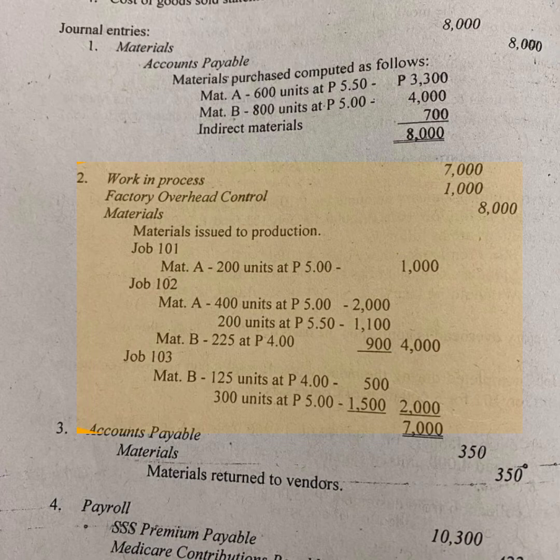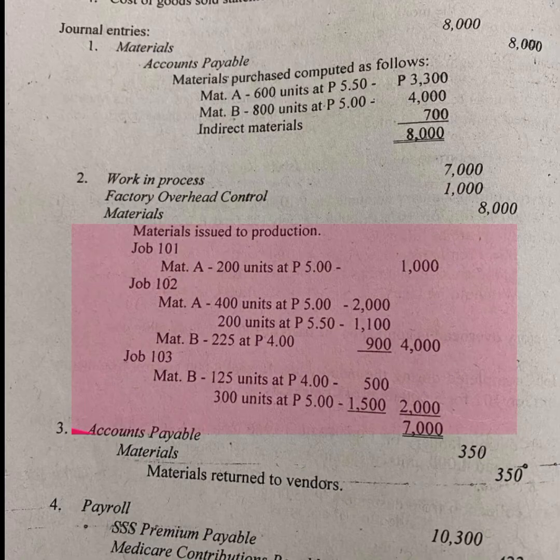Sa journal entry, sa transaction number 2, we have a debit of 7,000 pesos for work in process and 1,000 pesos for factory overhead control and a credit of 8,000 pesos for materials. So, mao ni siya ang computation sa pagkuha sa work in process. So, materials issued to production, job 101. Material A, 200 units at 5 pesos. So, 200 times 5 is equal to 1,000.